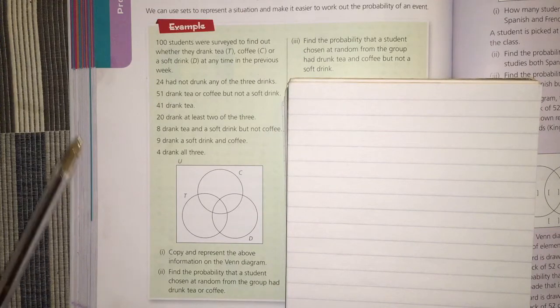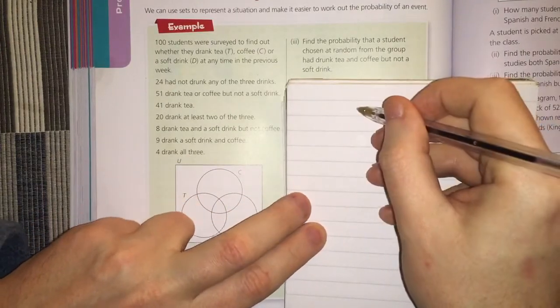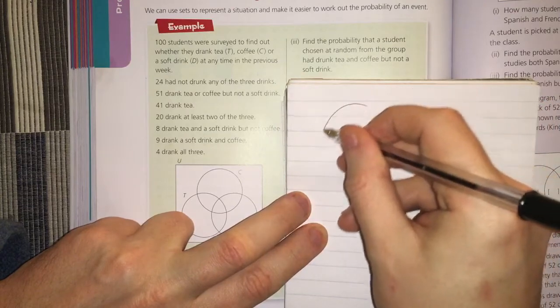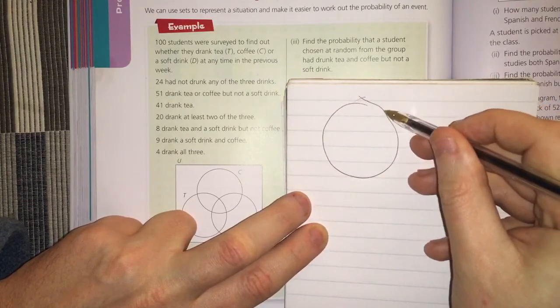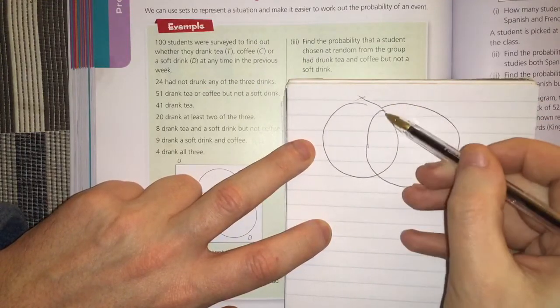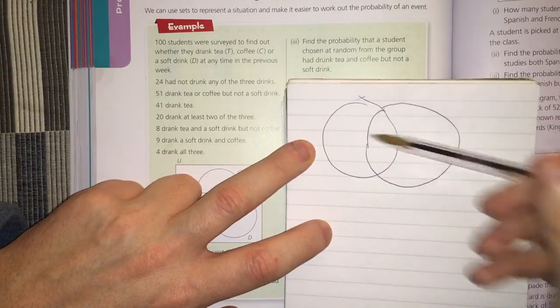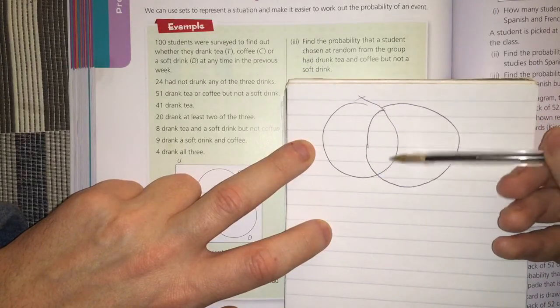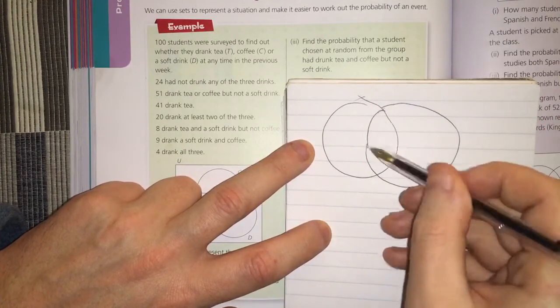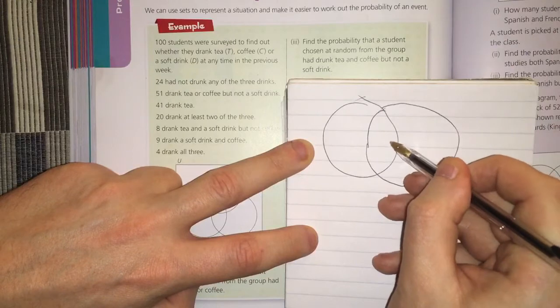So we've got 100 students here surveyed as to whether they drank tea, coffee, or soft drink, and we're filling out a Venn diagram. So draw the first circle, then the second circle, as I said before, from the overlap, from the intersection. That way you'll make the intersection big enough. If you draw this one and then start this one over here, sometimes you have a tendency to make the intersection really small, and then it makes filling out the diagram difficult. And then draw the third one from the intersection as well.